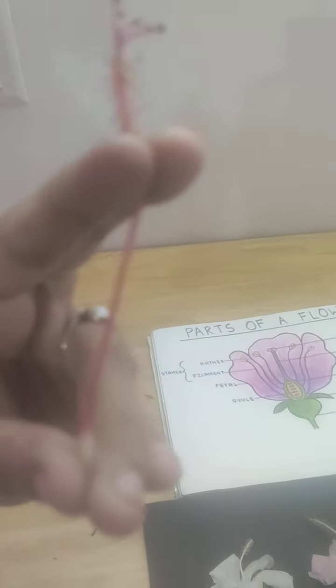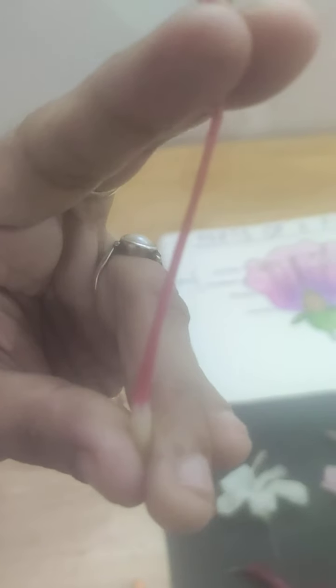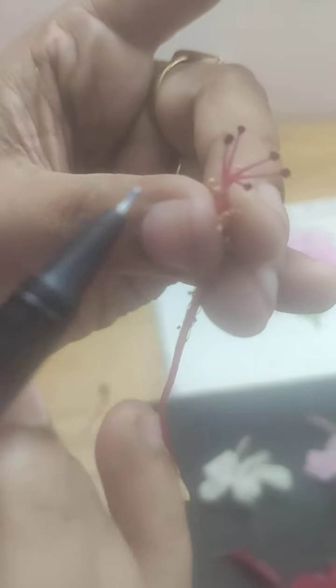Now from the ovary there is a long stalk. Can you see this long stalk-like structure? Right, this is called the style, and inside the style there is a pollen tube which carries the pollen grain to the ovule. Now the tip of the female reproductive system is called the stigma, and it is often sticky.